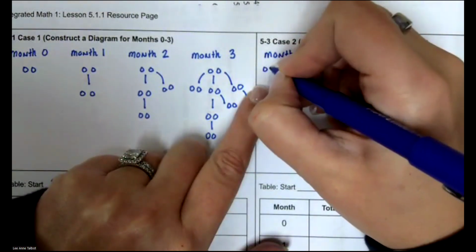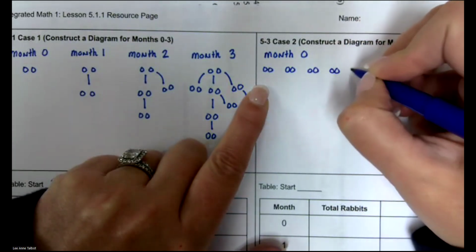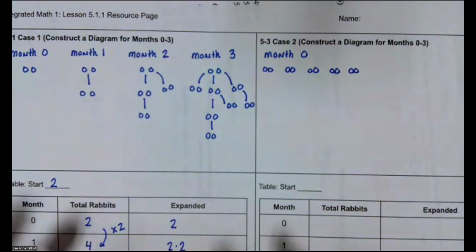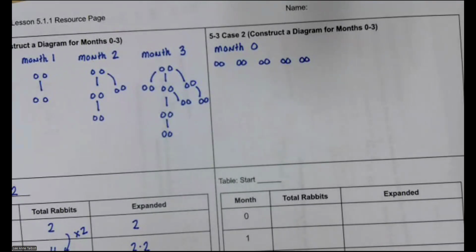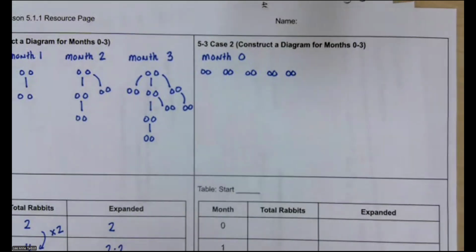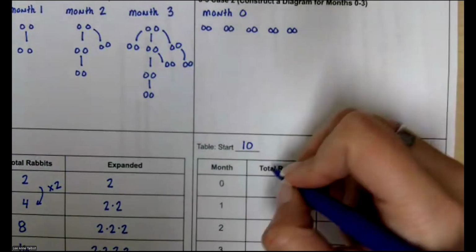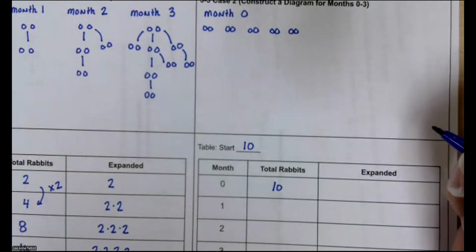Okay, so I think it's easiest to draw the original 10 rabbits as pairs already. Just like pair them off. But that's still 10, correct? Okay, so I started with 10. Month 0, there's 10.